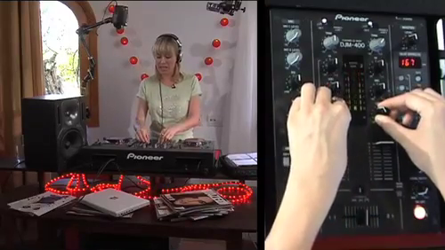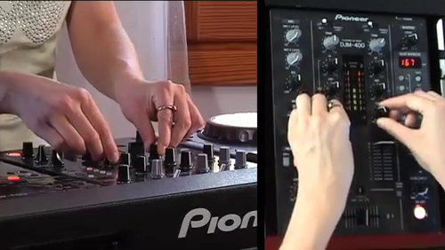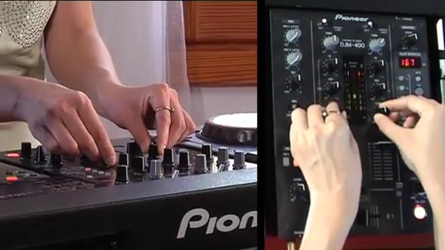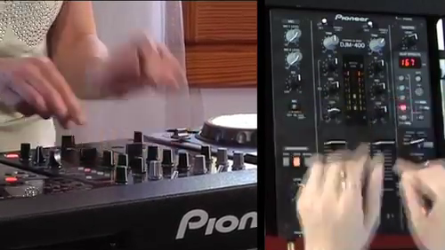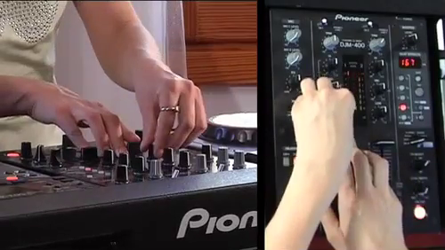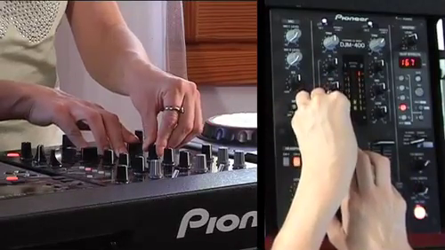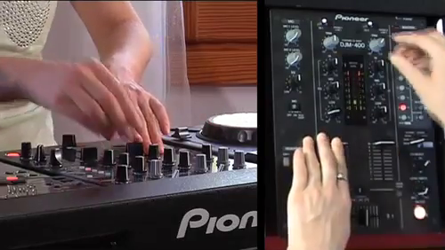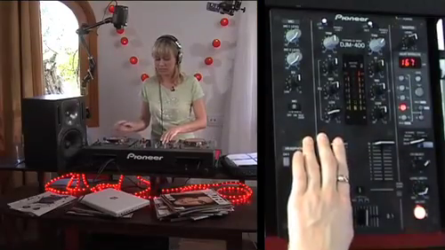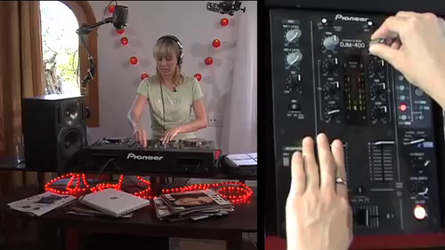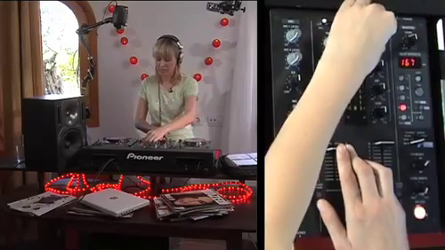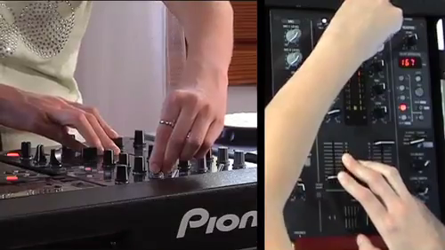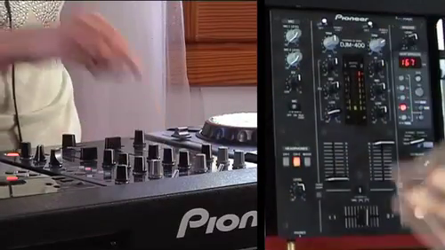Now I'm going to change the bass levels. Bring up the bass of the track that I'm about to drop into. And remember, we're mixing with the up faders, so at the end of the mix, I'm going to bring this fader down. Okay, a straight intro-outro mix.